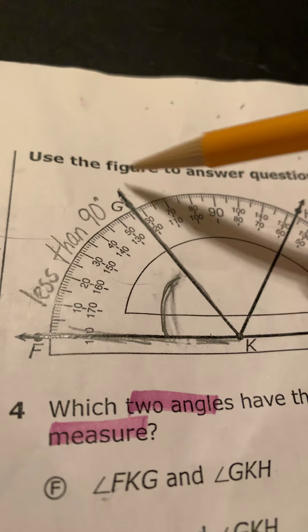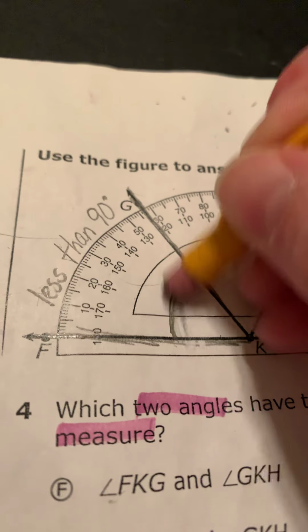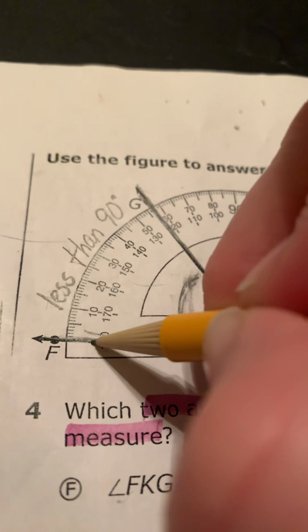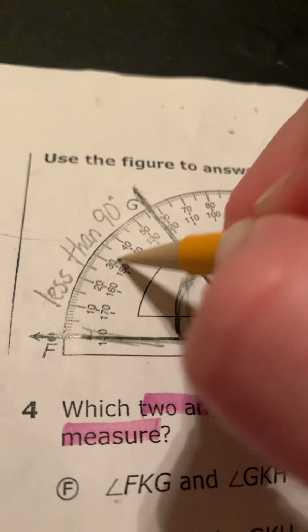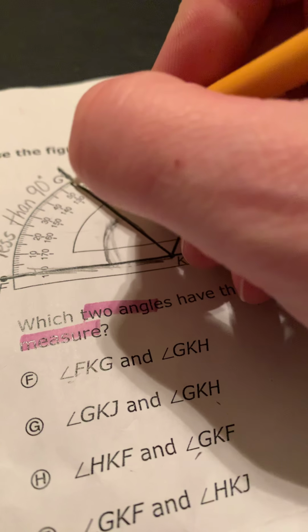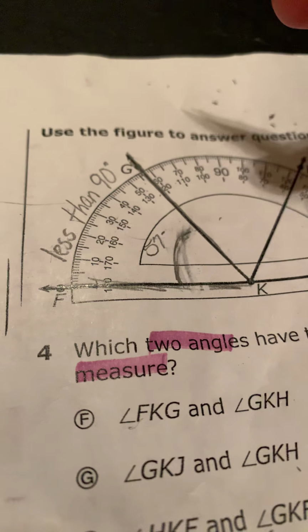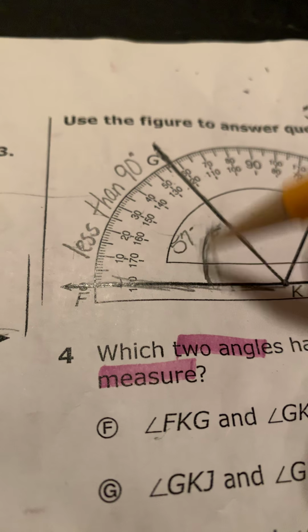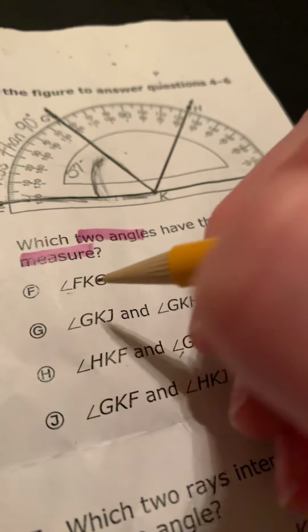All right, which point is 0? Point F, point K, or point G? Point F, all right? From 0, where do we go? 10, 20, 30, 40, 50, 55, 56, 57, it looks like. So 57 degrees. Does that make sense? Is it reasonable? Yes, it's less than 90. All right, so here's what I'm going to do. Everywhere there's an FKG.